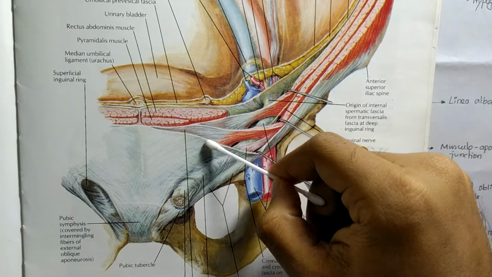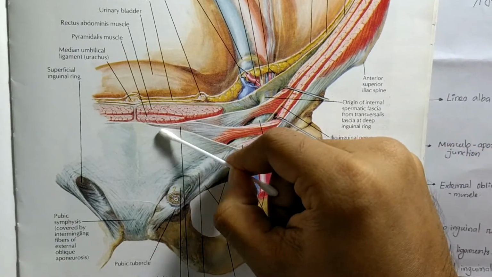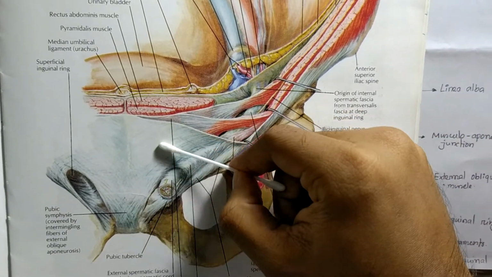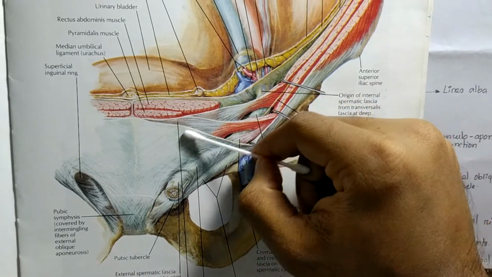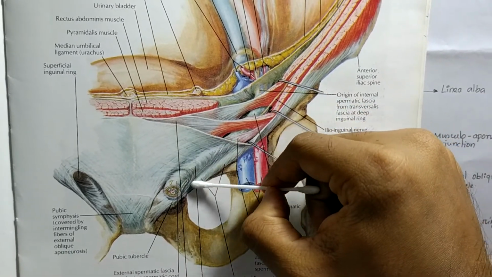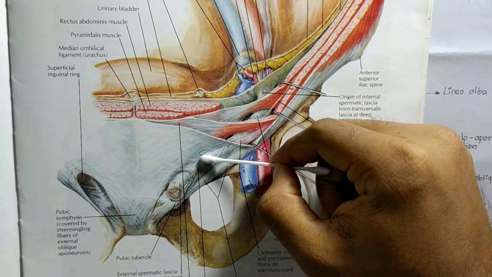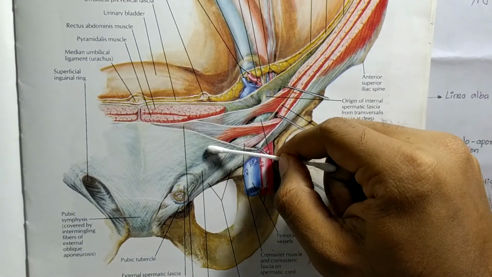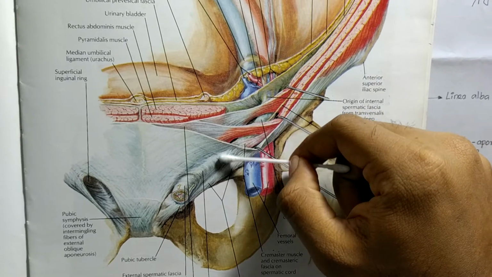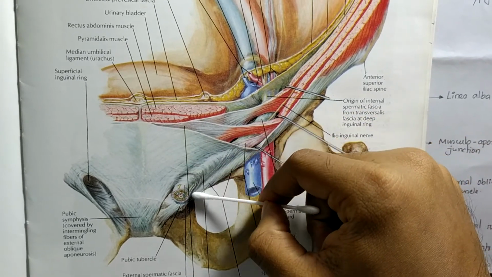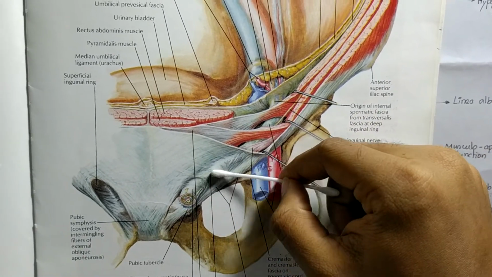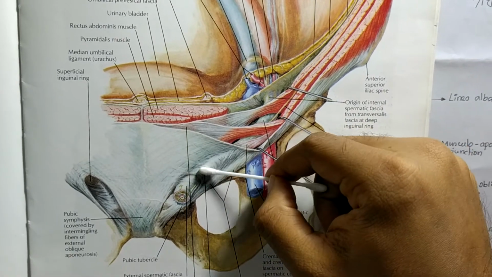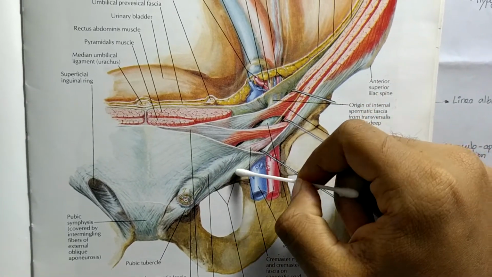You can see the layers. The external oblique aponeurosis forms the inguinal ligament, that is, the anterior wall, which is formed by the aponeurosis of the external oblique.